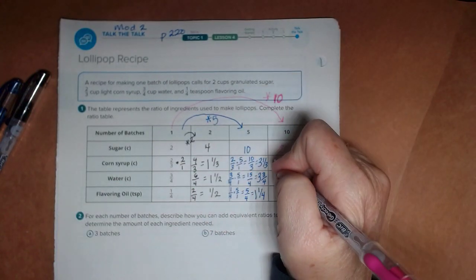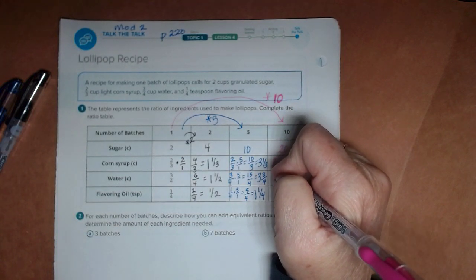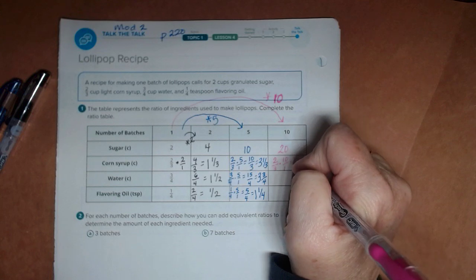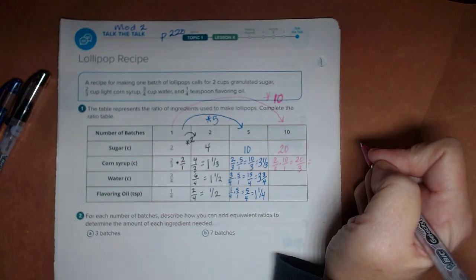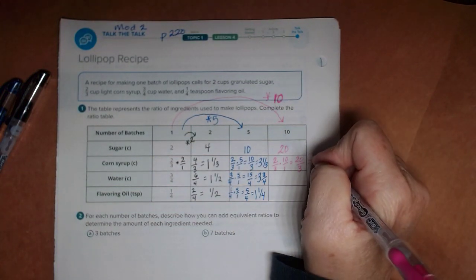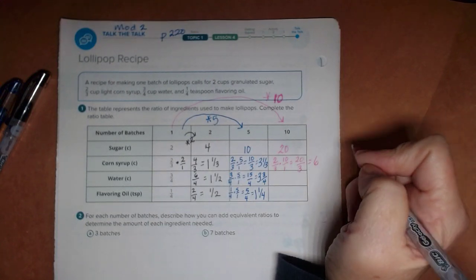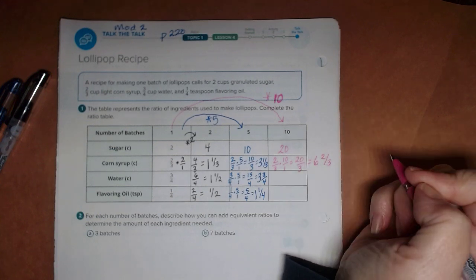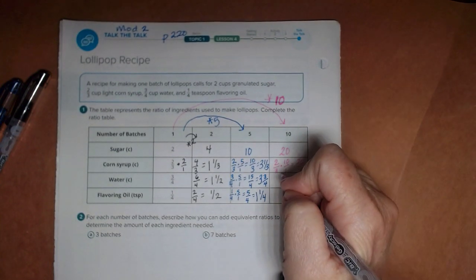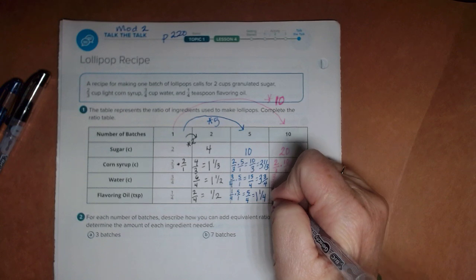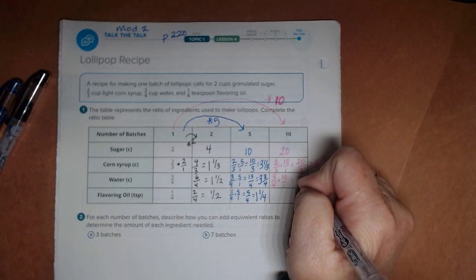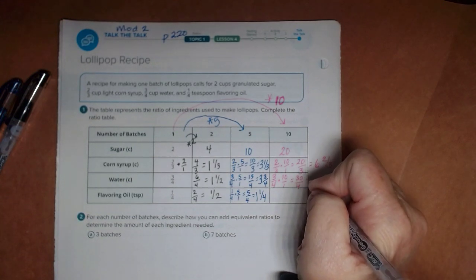2/3 times 10 is going to be 20/3, which is the same as, let's see, we can get 6 wholes out of 20. 3 times 6 is 18, with 2/3 left. 3/4 times 10 equals 30/4.